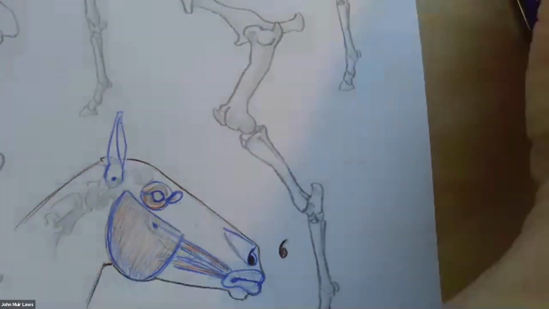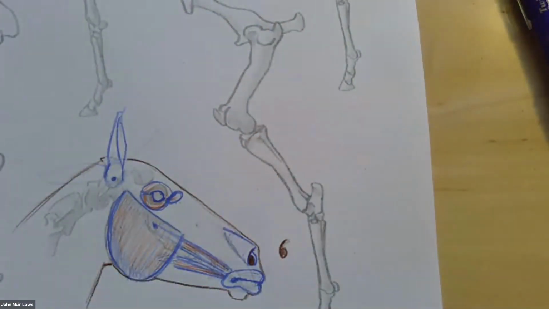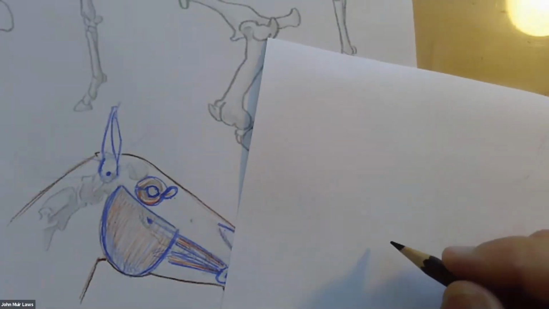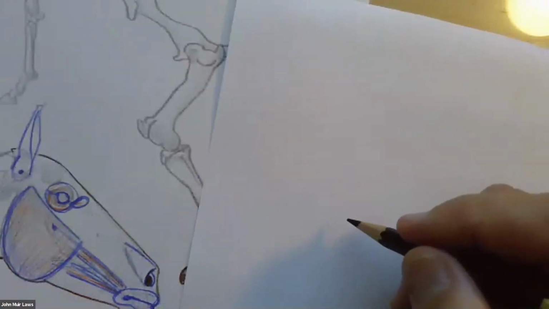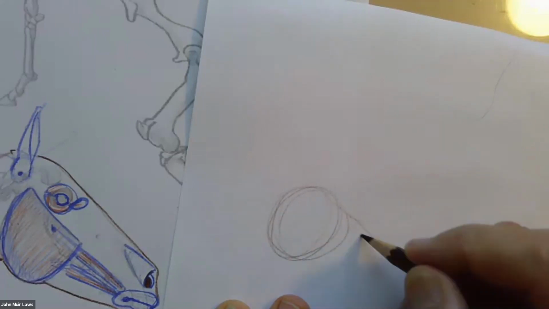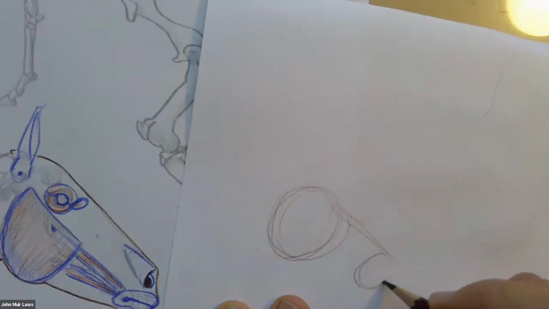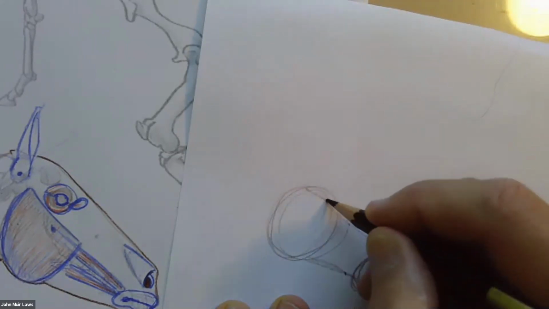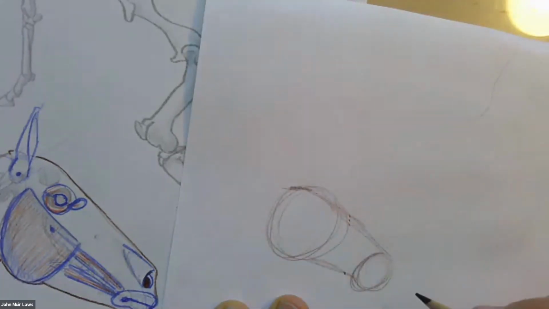If I am making a quick and dirty horse head, what I will often do is put in a circle, I will put in a little tube, here's another circle, and connect those up. So this circle here goes into the top of the head.